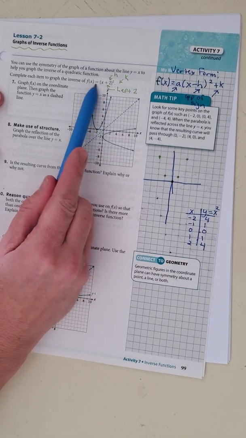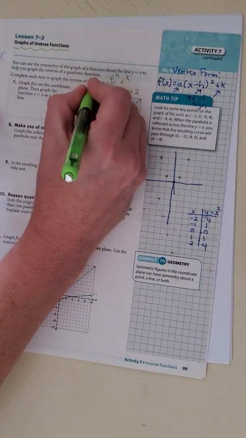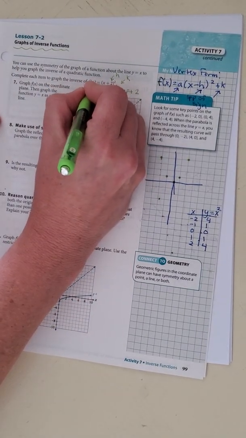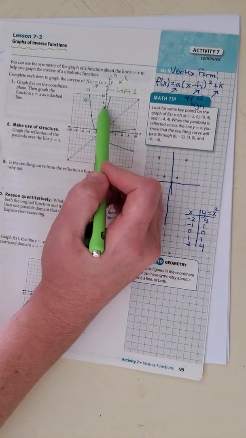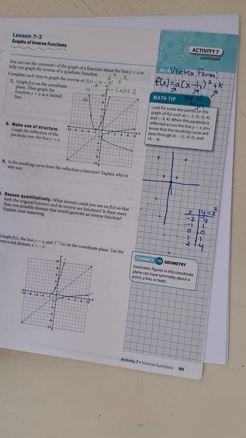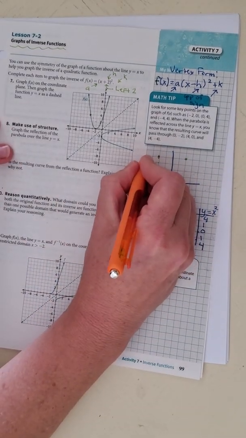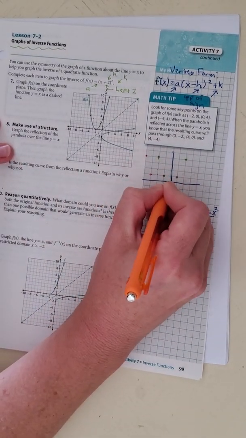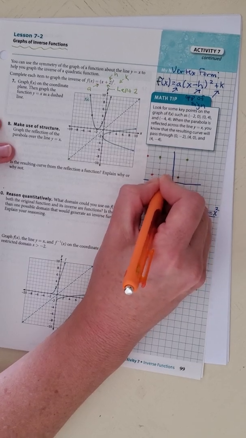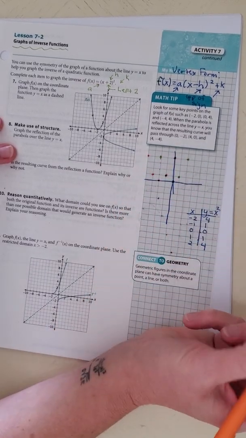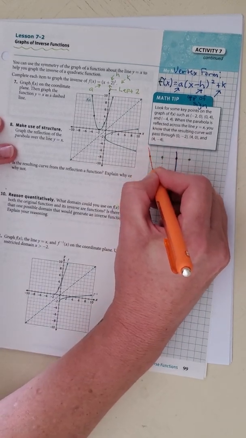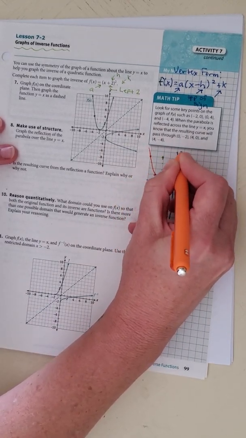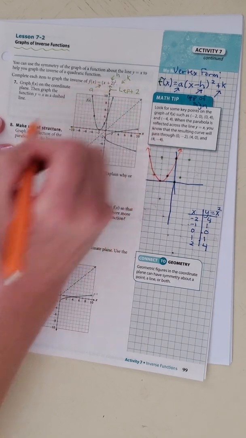So in this case, A has not changed. A is 1. So no scaling, no reflecting. H has shifted the graph to the left 2. So what I would do is I would shift each of these points left 2. And K was 0, so it has not moved up or down at all. And this would be the graph of this function.